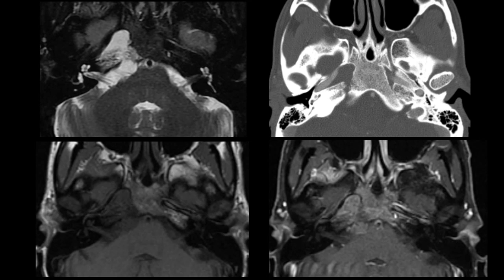This is a companion case, also a proven chondrosarcoma, and in this case we can see that the mass is T2 hyperintense, solidly enhances, and in this case is centered involving the petrooccipital synchondrosis and extends to involve foramen lacerum.